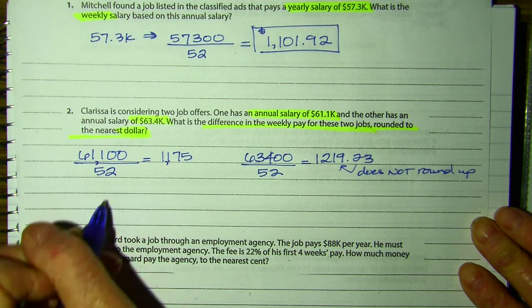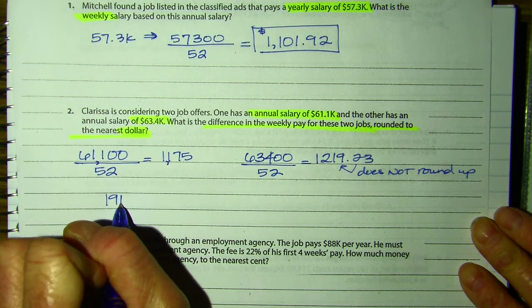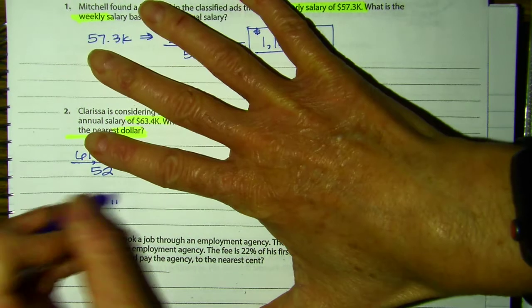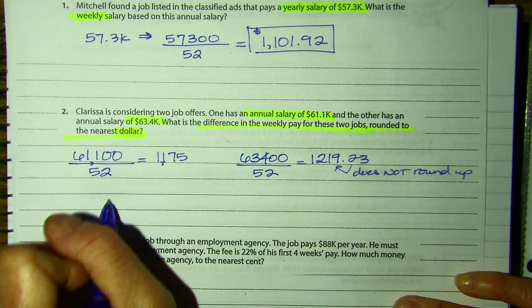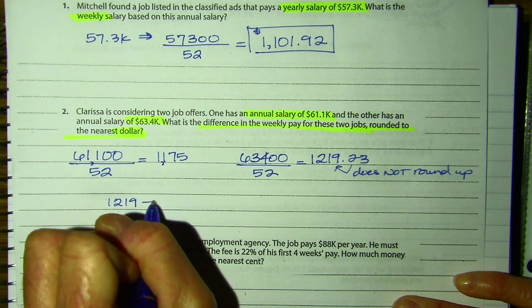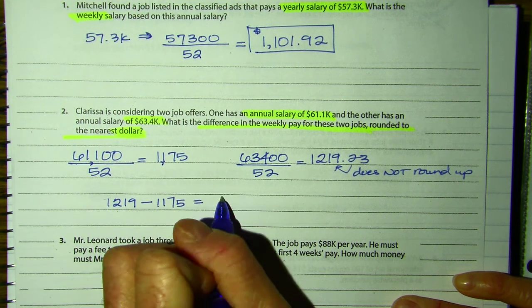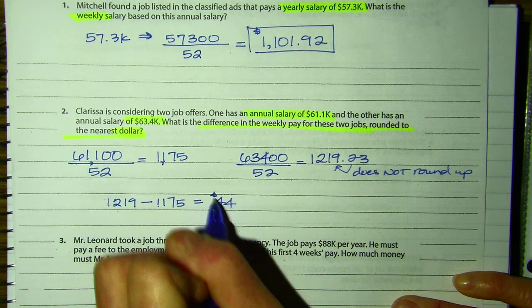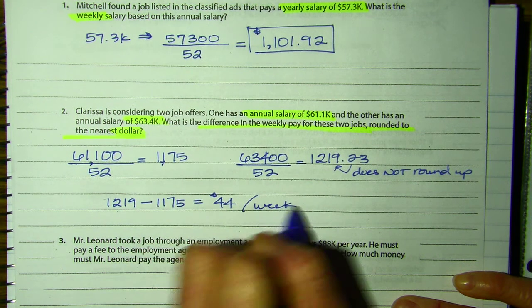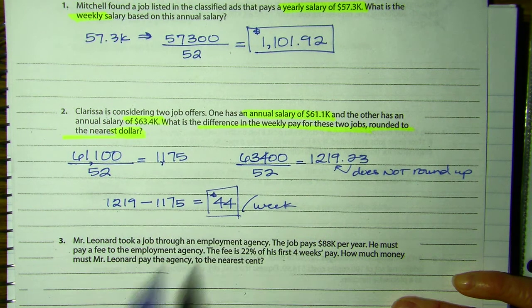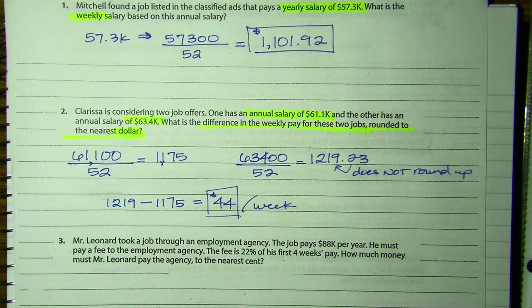So to find the difference, you take the larger amount, so $1,219 minus the $1,175, and the difference is $44 a week. Remember, this is the weekly difference. That isn't the yearly difference. That's $44 less per week.